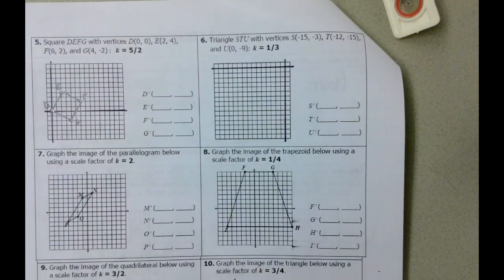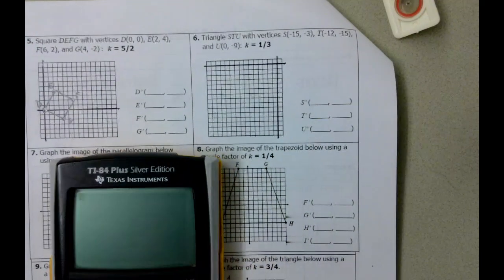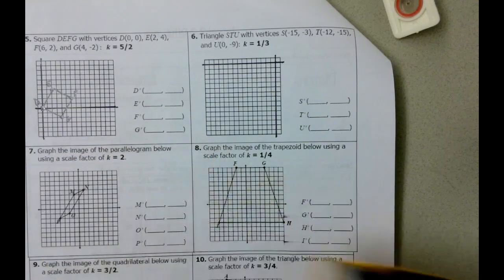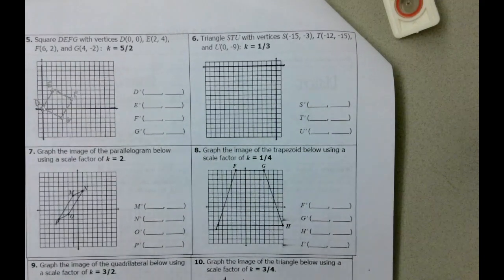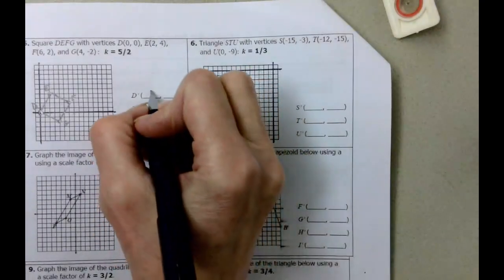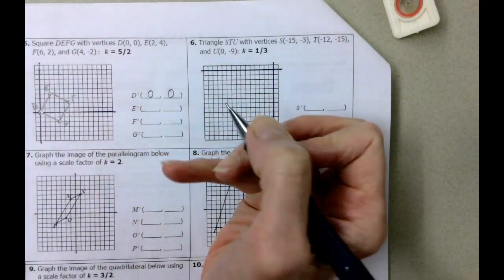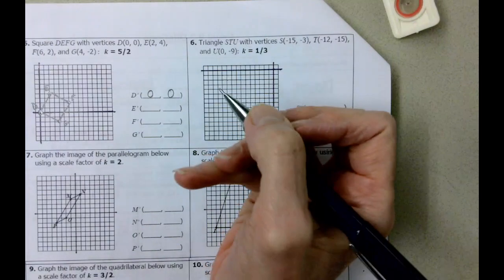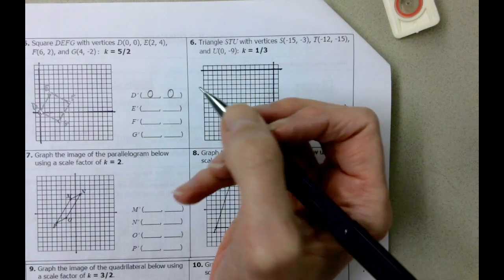And I recommend that you use Desmos. I know that I'm using a calculator. But what's going to happen, remember, is we're going to multiply all of our points, all of our coordinates in our points by 5 halves. And the nice thing is that our new D is still going to remain 0, 0. 0 times 5 halves is 0. 0 times 5 halves is 0.